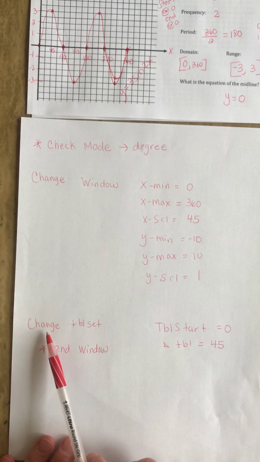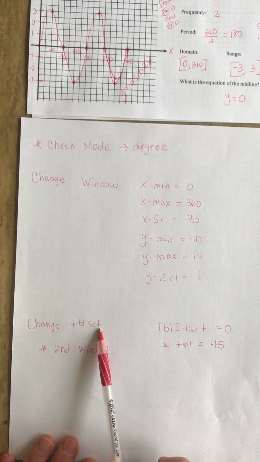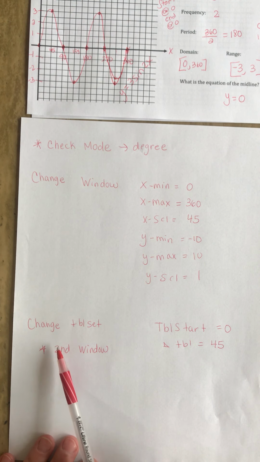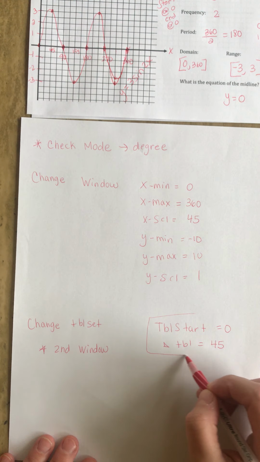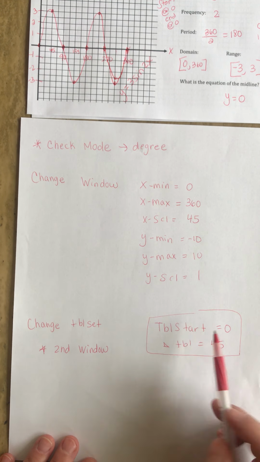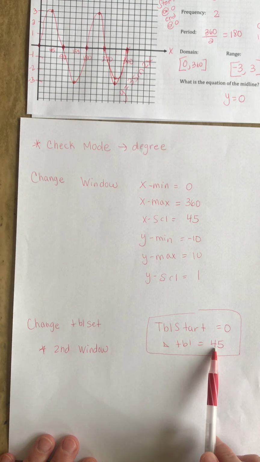Now, you also have to change your table setup. So how do you do that? You're going to hit second window, and you need to change these two things. Your table start, you want it to start at 0, and you want your table to go up by 45.